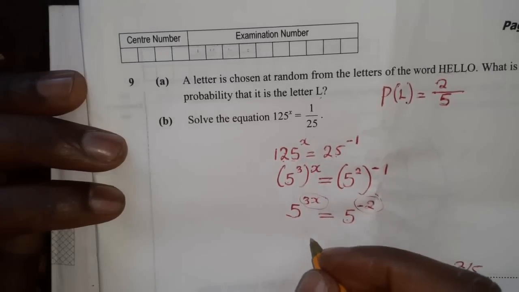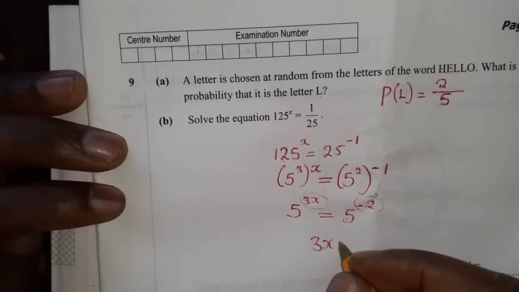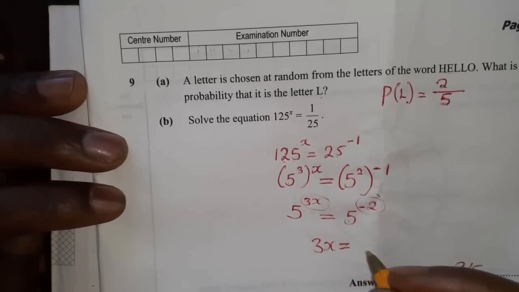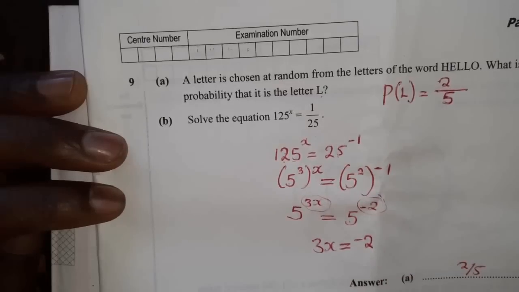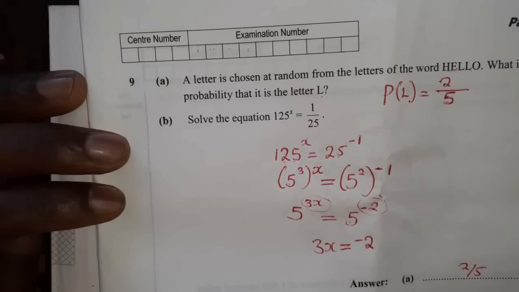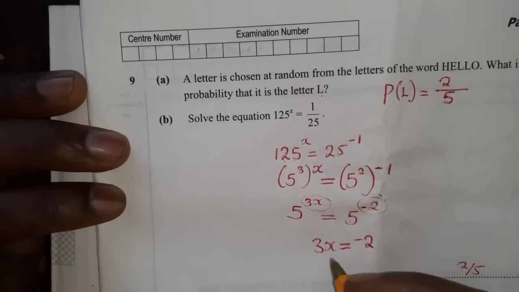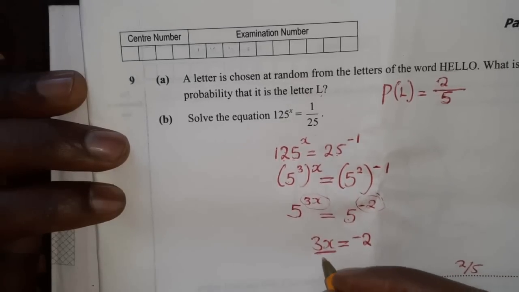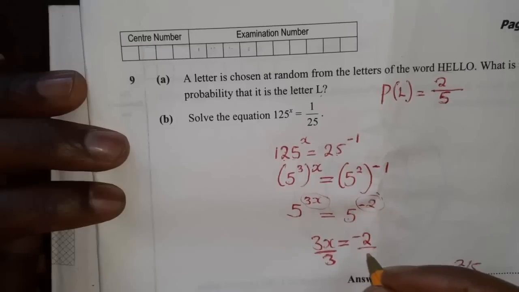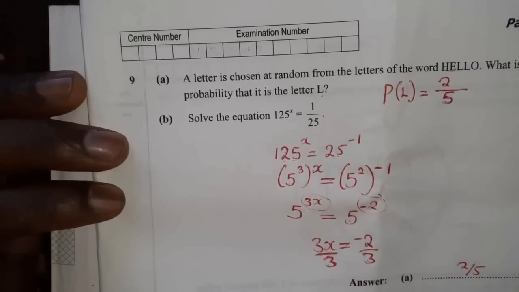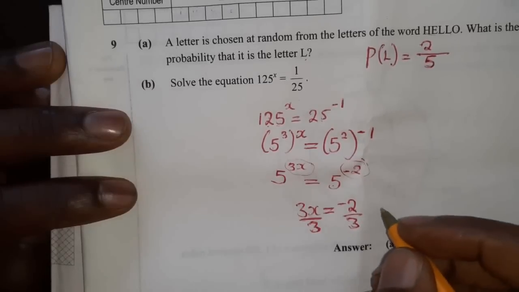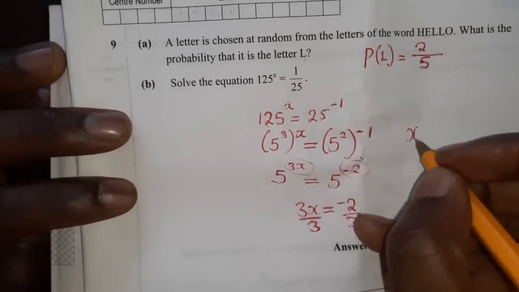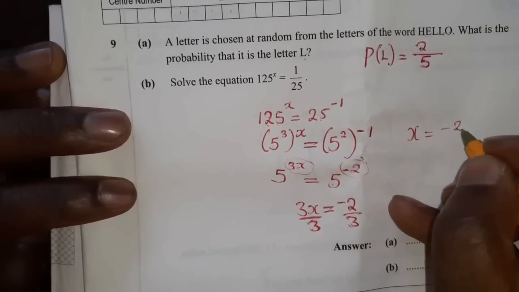So we're going to have 3x equals negative 2. Then you divide both sides by 3. So x must be equal to negative 2 over 3.